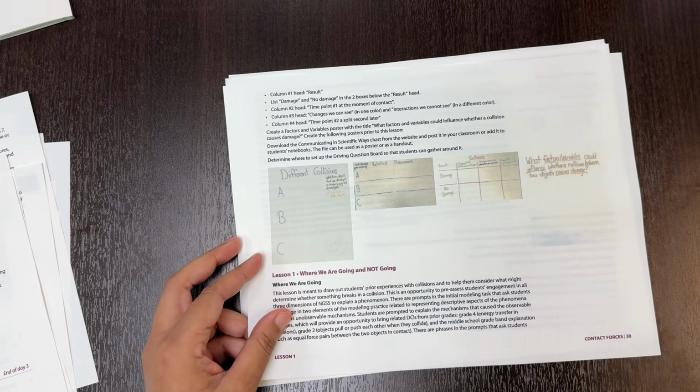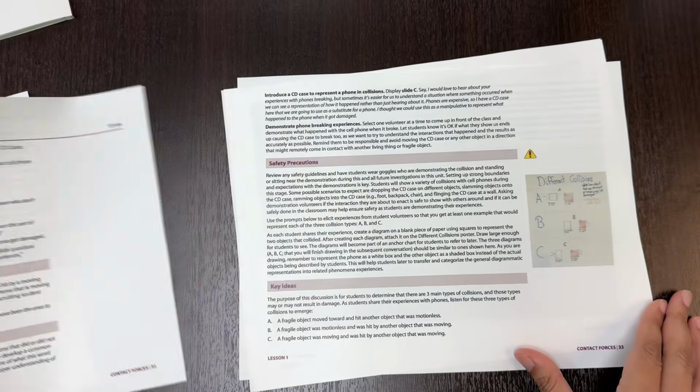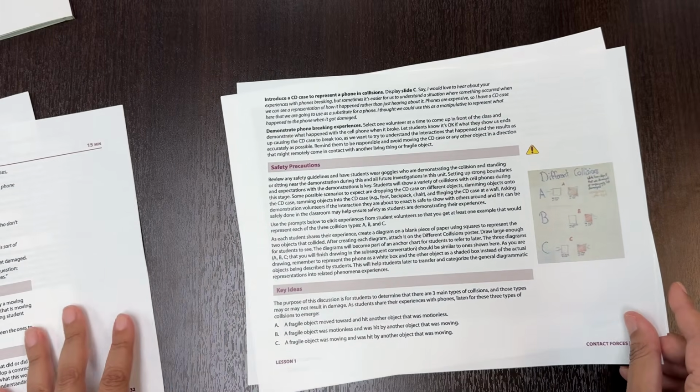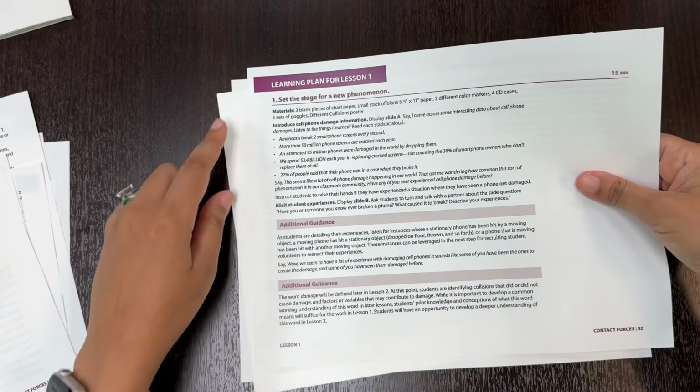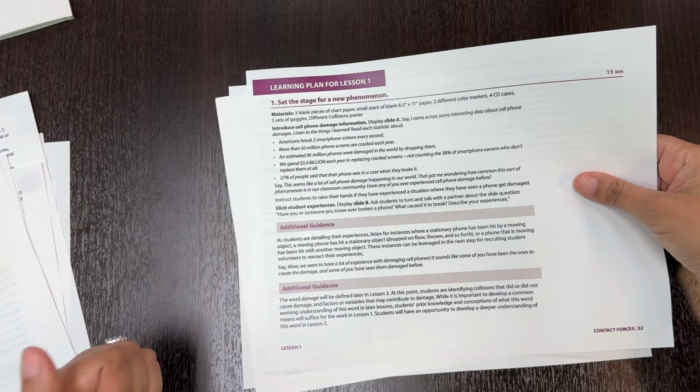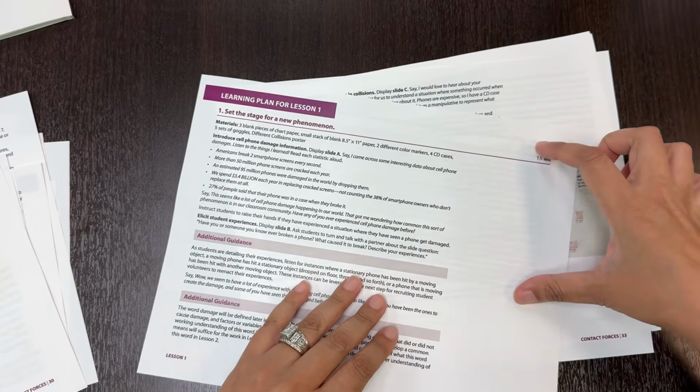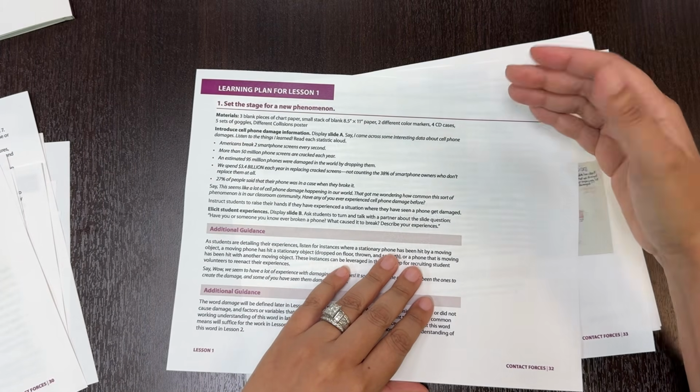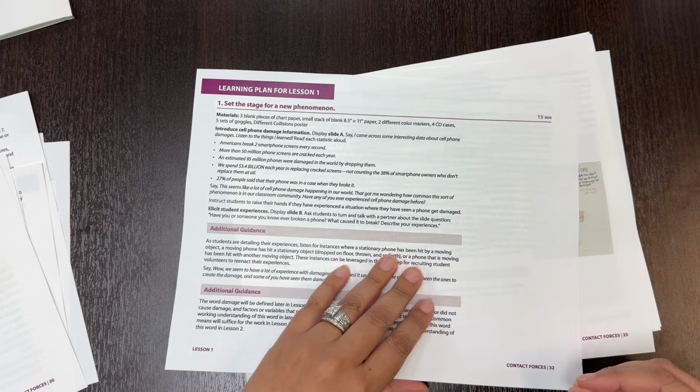Again, this tells you all that. It also shows you examples of how you would set this up, and you have this as well: some safety precautions, setting the stage, learning plan. It continues on. All right, so now this is giving you details for each section.